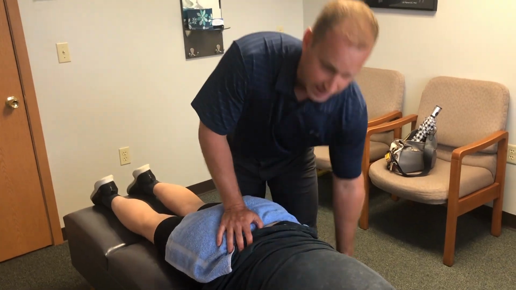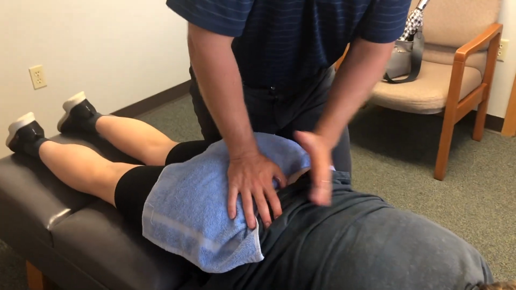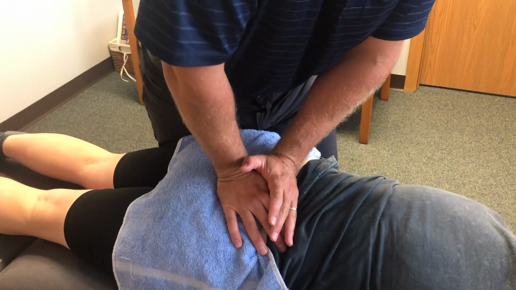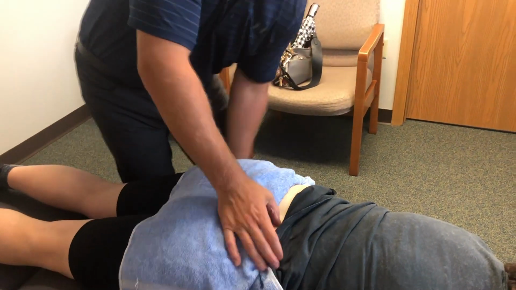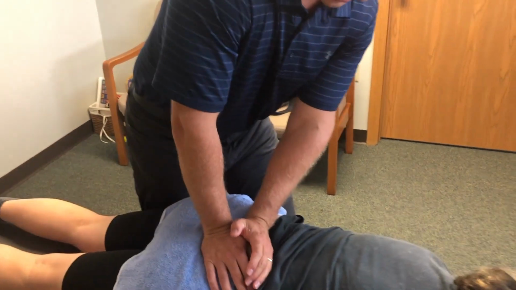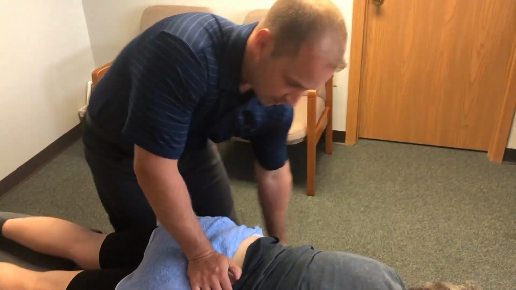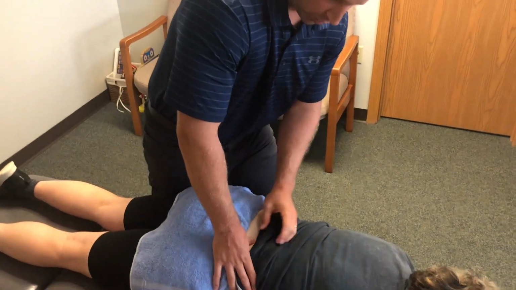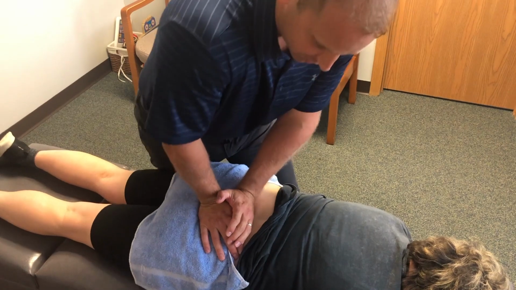The way we correct that is we have drop tables in each room, so it's very comfortable for the patient. We just do some light drop work on her right SI joint, taking the extension out. Can I just pop there a little bit? Yes. Sometimes even with the drop work, we're going to get a release. So we got that joint to release, which is great.